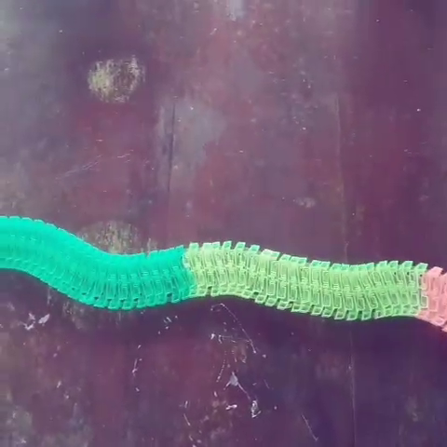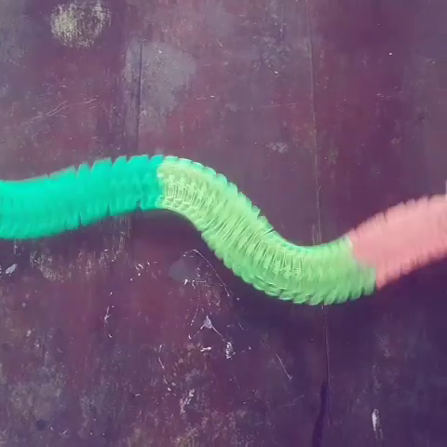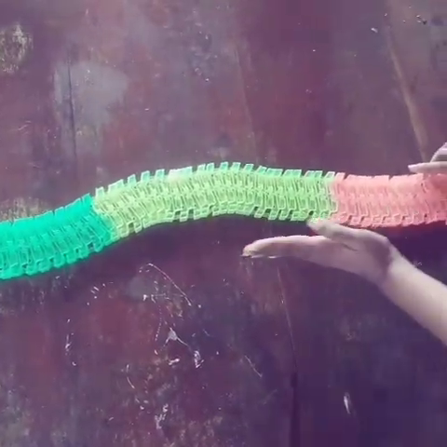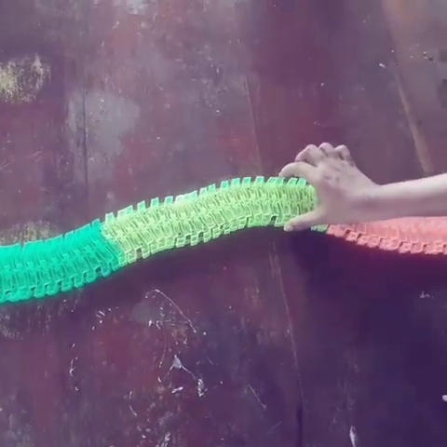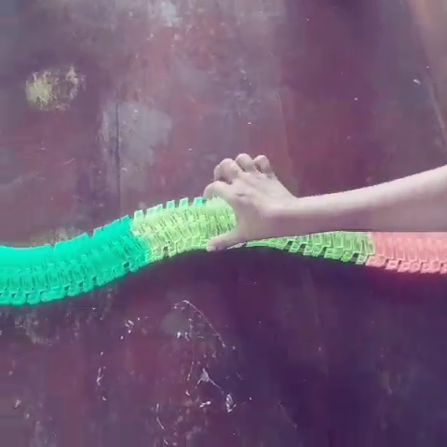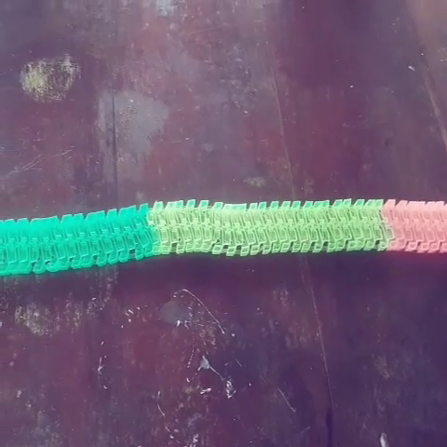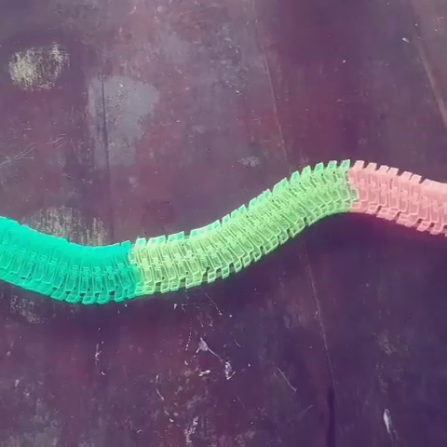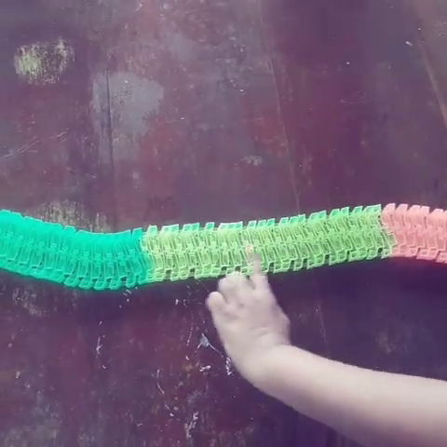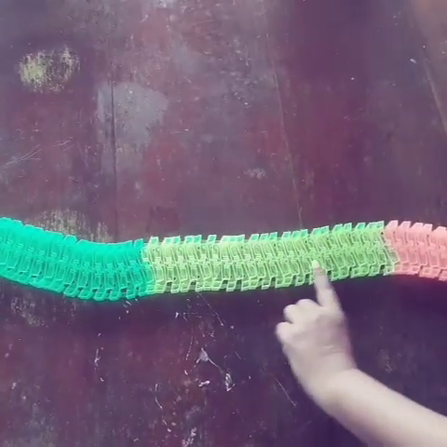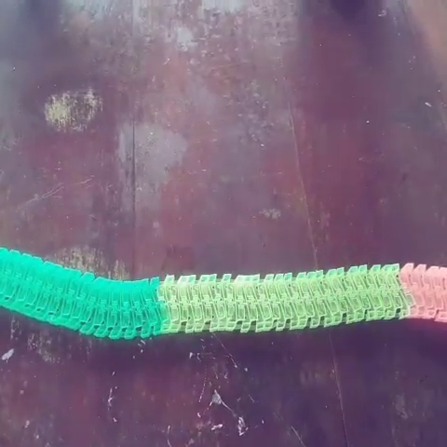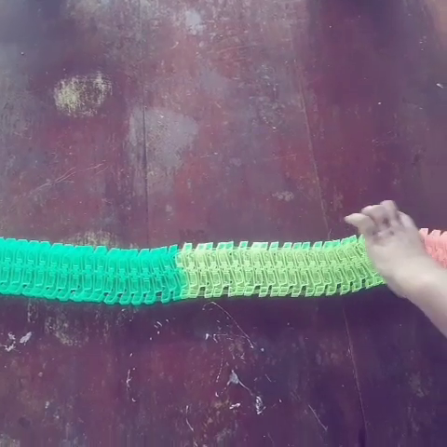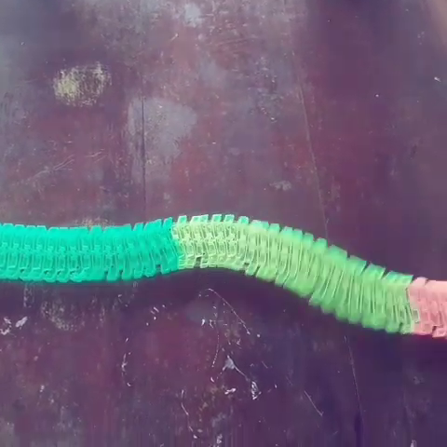But look at the wave. The wave is propagating to the front. That means this is the direction of the wave, and the particles are moving up and down. Take a clear look at that. So we can identify the direction of the wave, the direction of the movement of energy, to the front, and also the particles are moving up and down only.